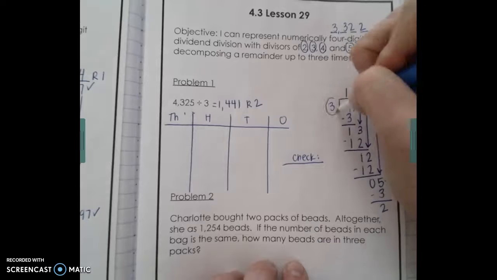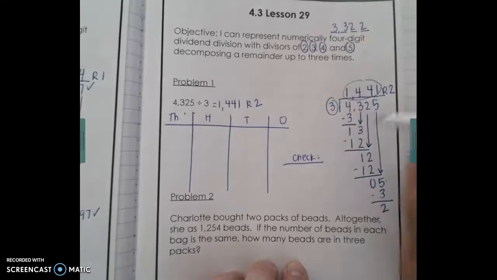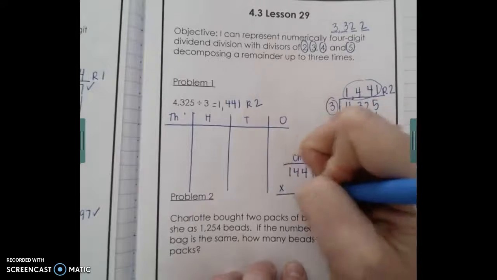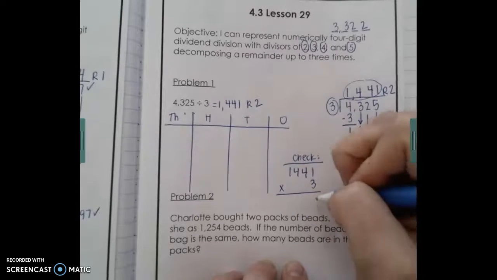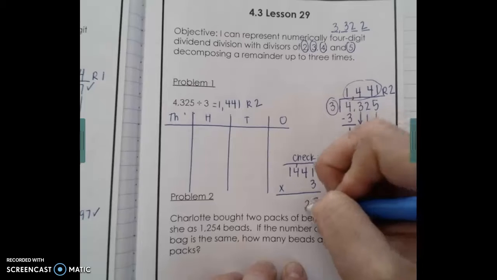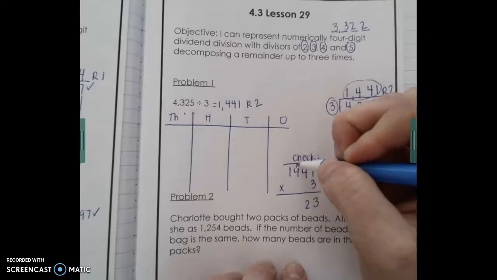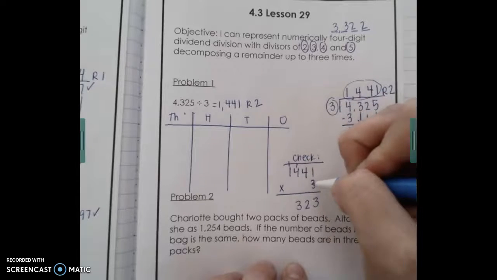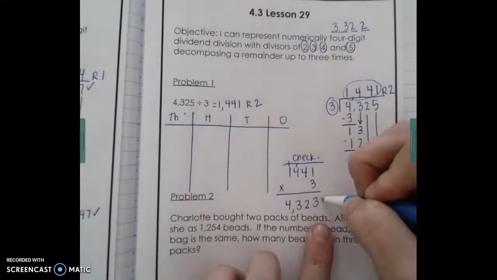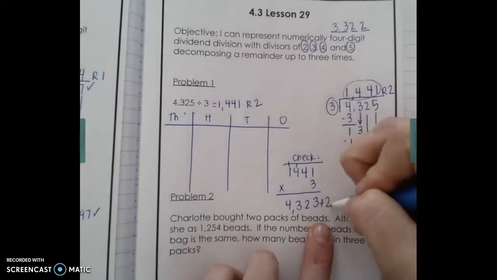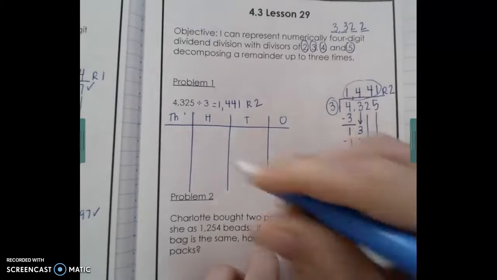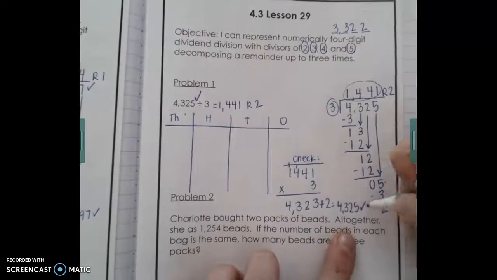Remember, when we're checking, we're going to take our divisor and multiply it by our quotient. 3 times 1 is 3. 3 times 4 is 12. 3 times 4 is 12, but 1 more, 13 this time. And 3 times 1 is 3 plus 1 is 4. And then I add any remainders I have, which was 2. So I get 4,325, which is what we started with, so it checks.